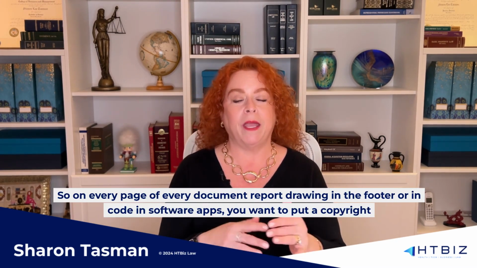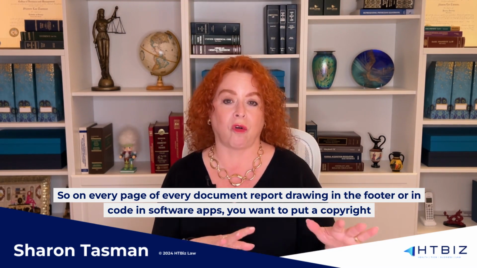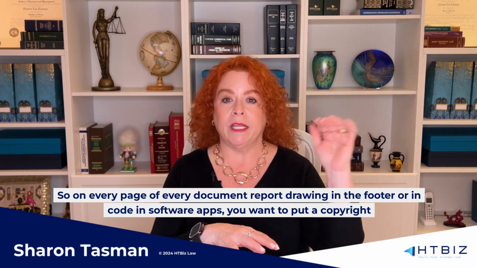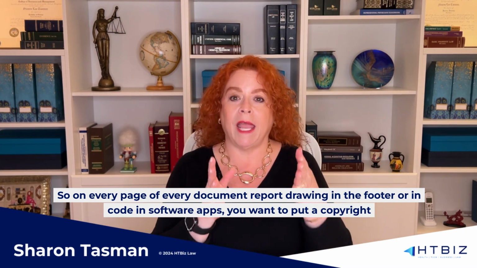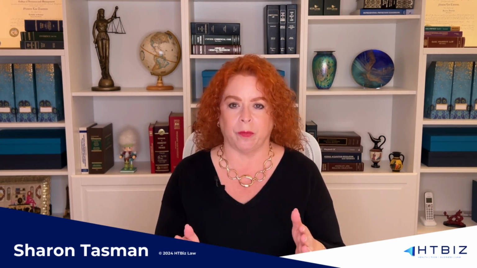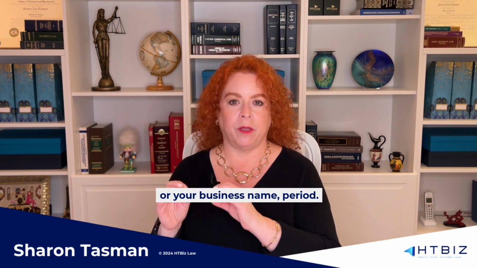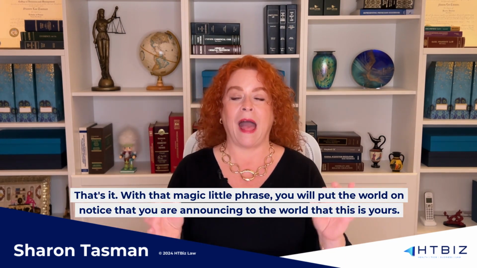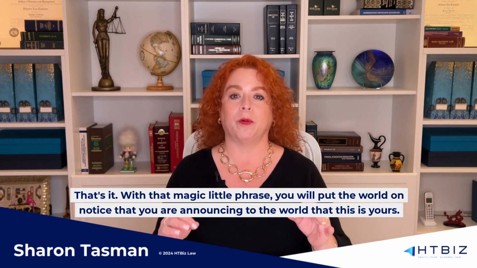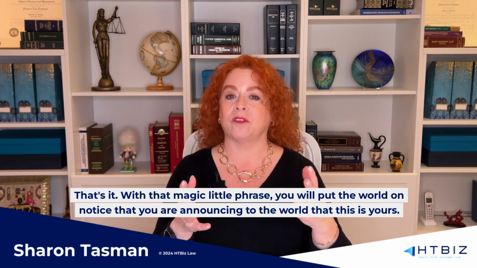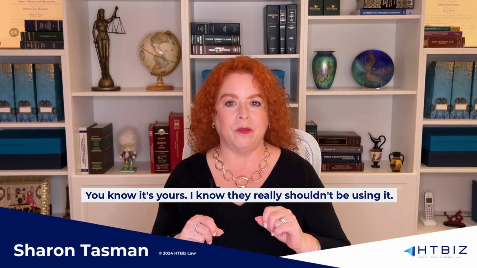So on every page of every document, report, drawing, in the footer or in code in software apps, you want to put a copyright notice, which is super simple. It's that C in a circle symbol, the year, and your name or your business name, period. That's it. With that magic little phrase, you have put the world on notice that you are announcing to the world that this is yours, you know it's yours, and no, they really shouldn't be using it.